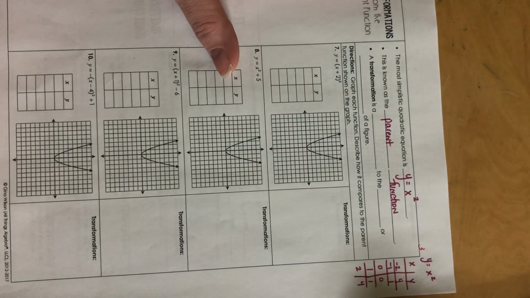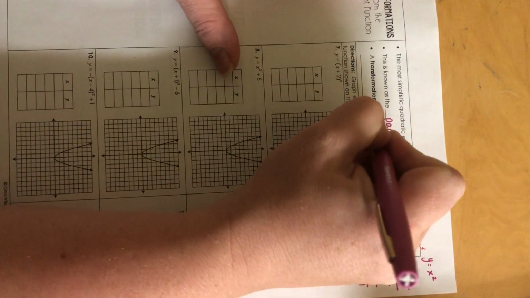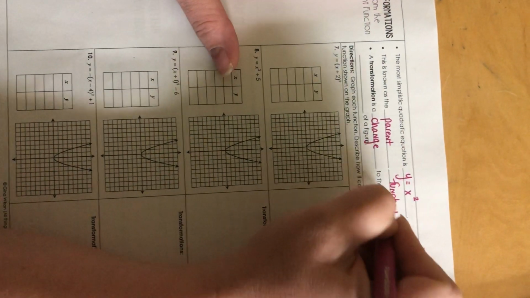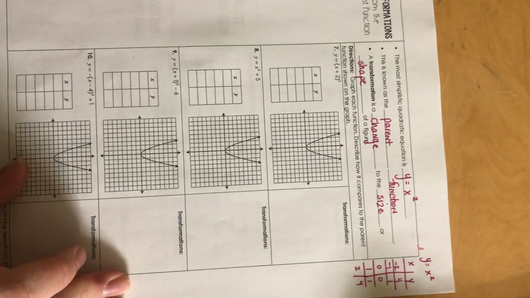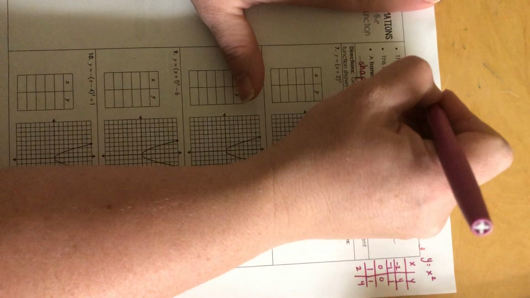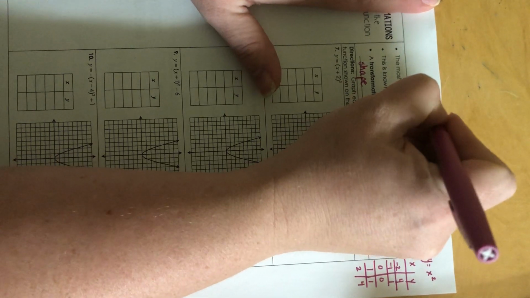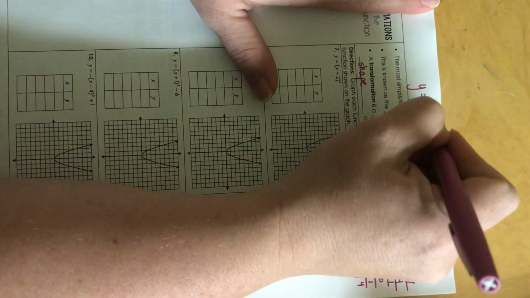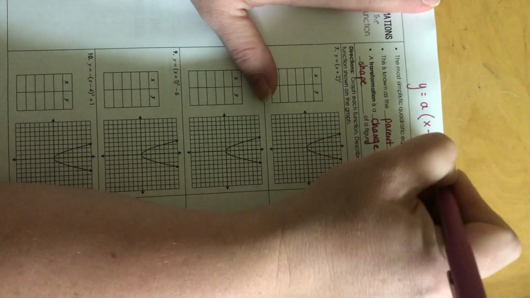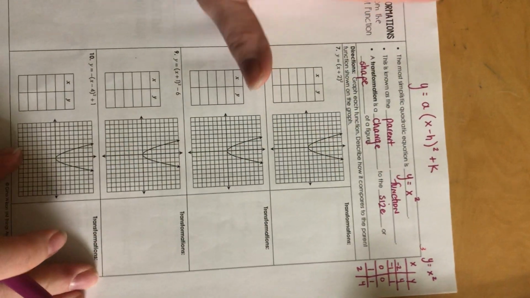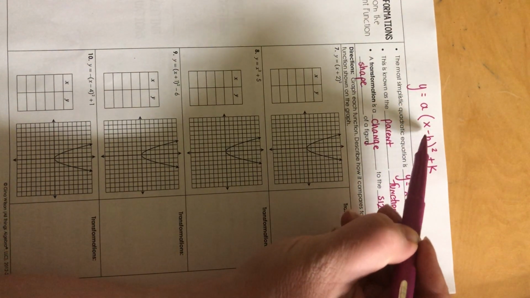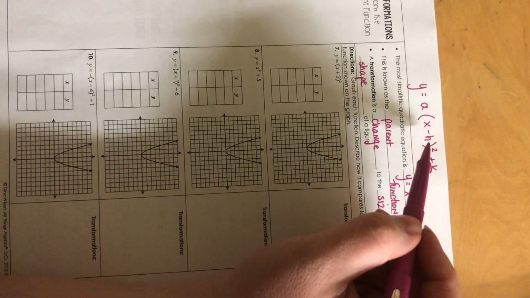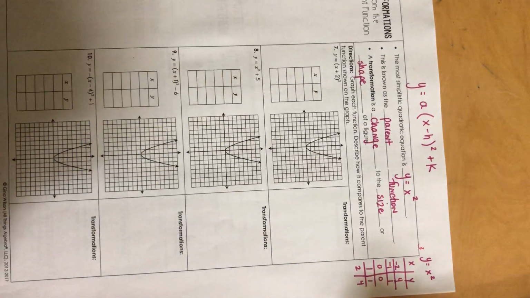All right, a transformation is a change to the size or shape of a figure. Okay, so what we're going to do is remember that our equation in vertex form is y equals a(x minus h) squared plus k. Remember that your axis of symmetry is going to be the opposite of whatever h is right here, and then your vertex is going to be (h, k). All right.